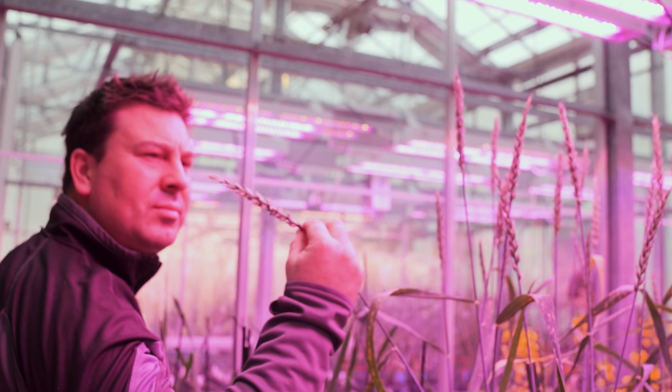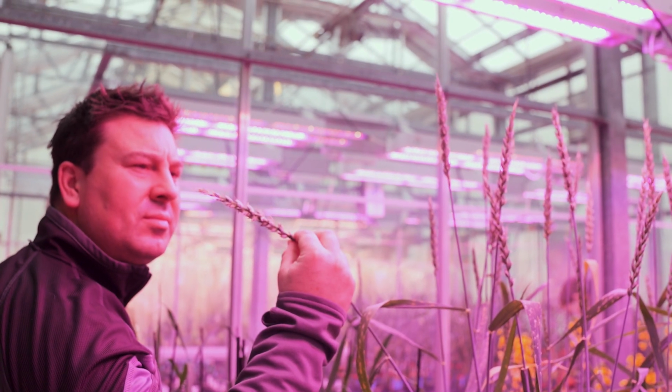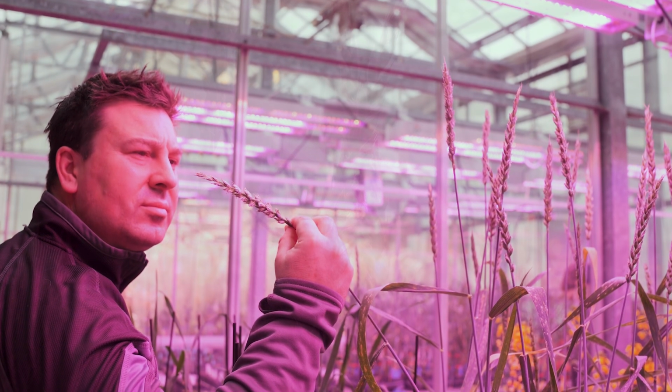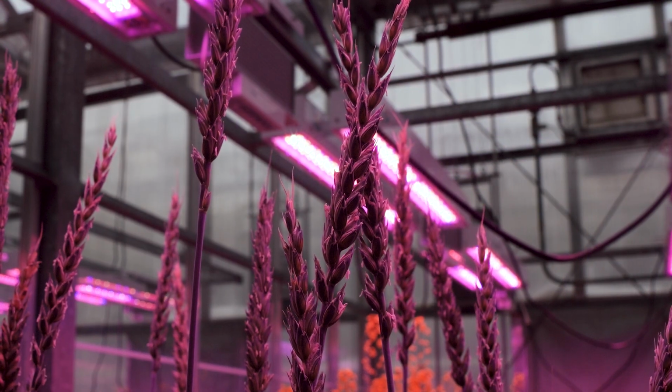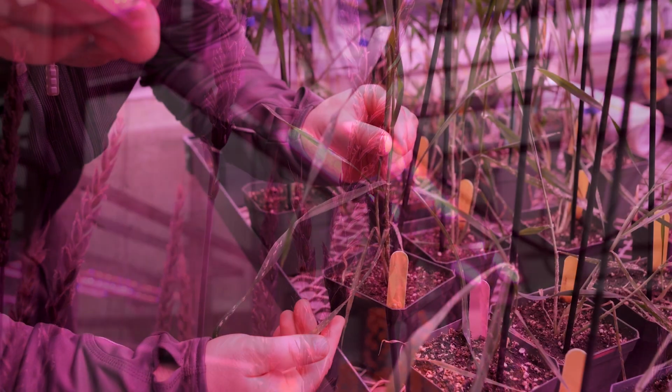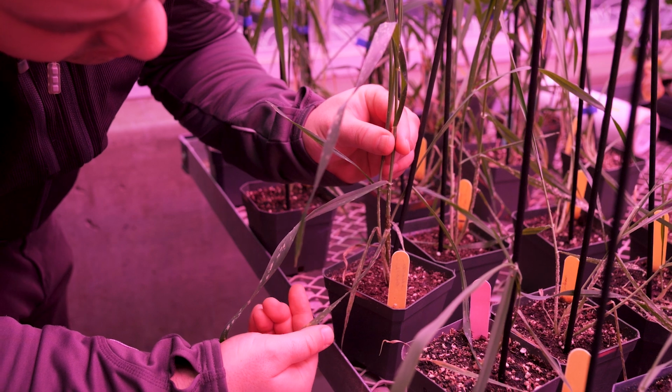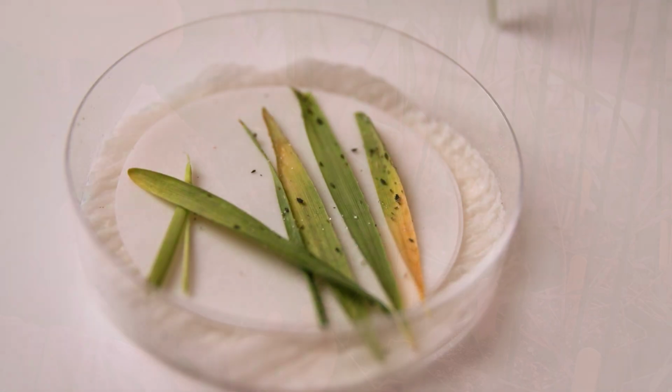And what they'll do is they'll sit right where that kernel is filling, and they will suck the sugars out from right there, so they don't get to the kernel. And that's how they affect yield. The bird cherry oat aphid, though, will also go down onto the leaves, and you might find them in the boot of the plant as well.